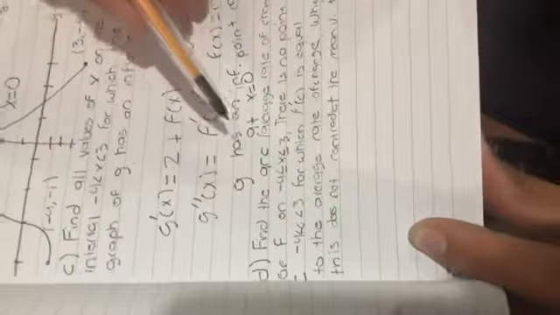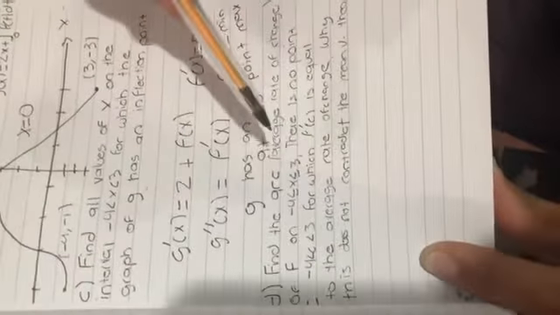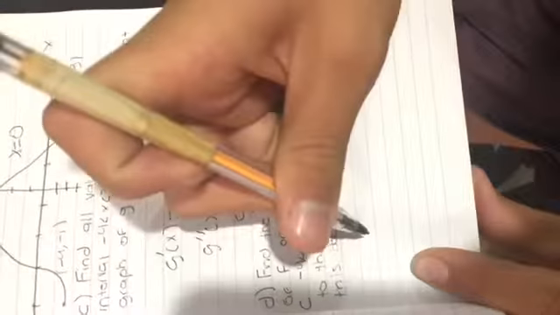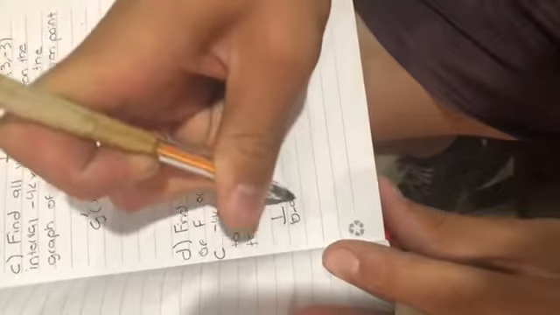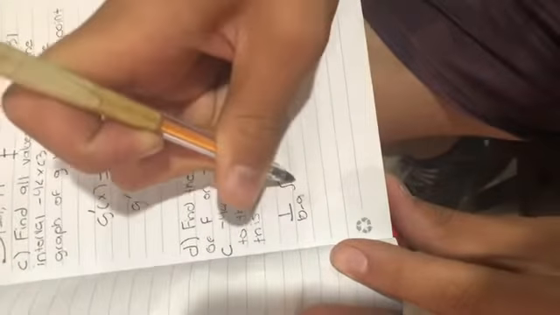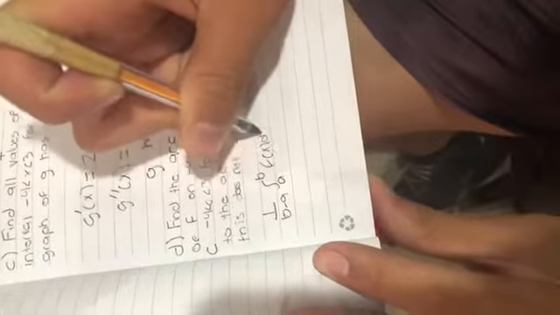Okay, so then we have letter number D. Find the average rate of change of f on the interval -4 to 3. Okay, first of all, if we want to have the average value, we know that average value equals 1 over b minus a, definite integral from a to b of f of x dx.